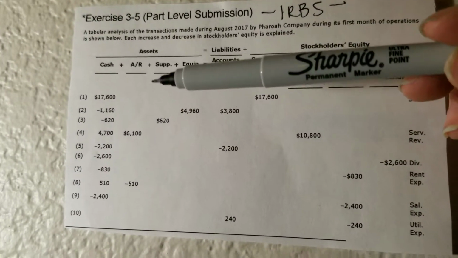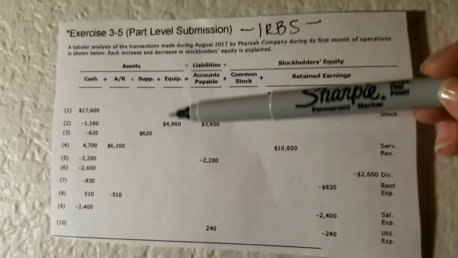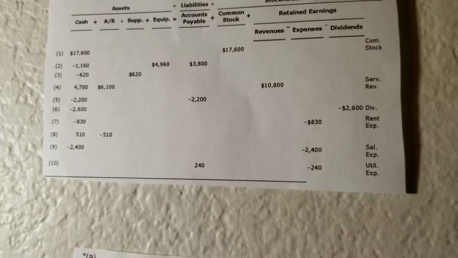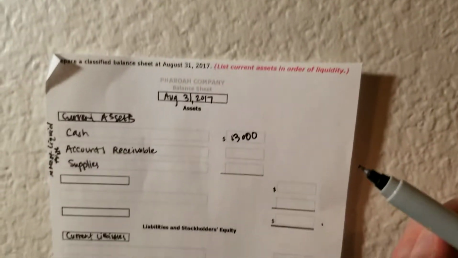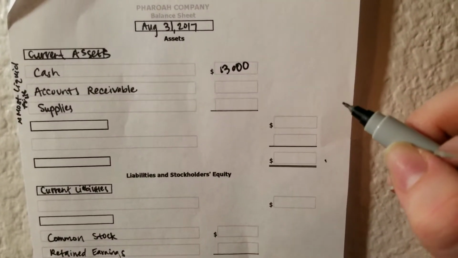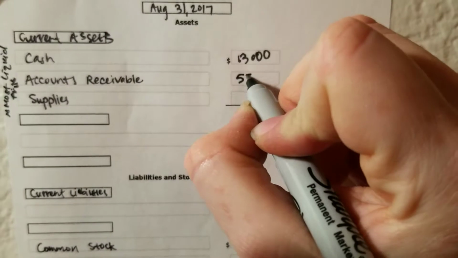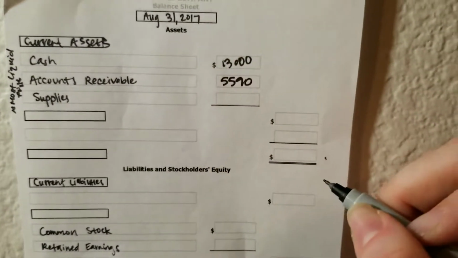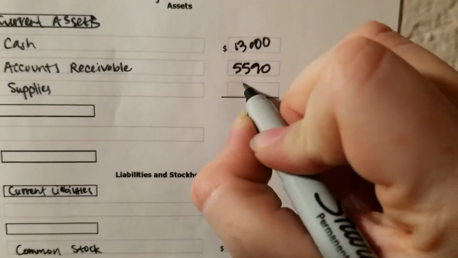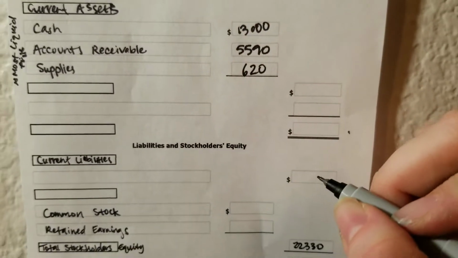You have cash, and I've gone through and totaled that all up, and it's $13,000. Next we have accounts receivable, and that total is $5,590, and then supplies is $620.